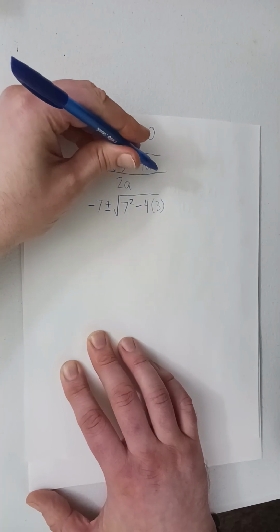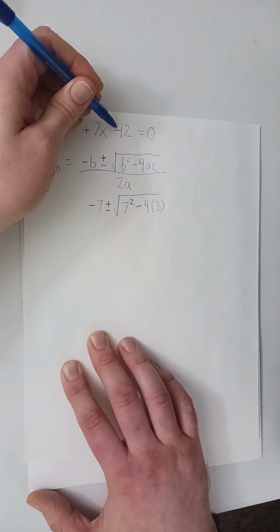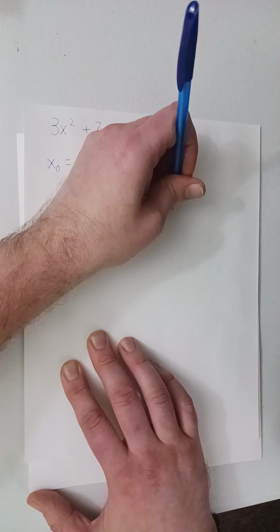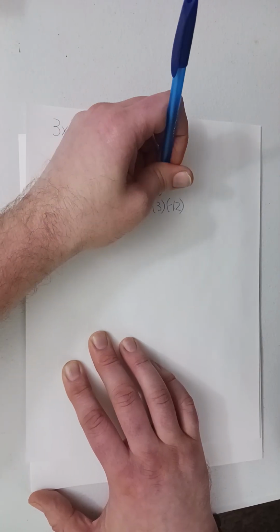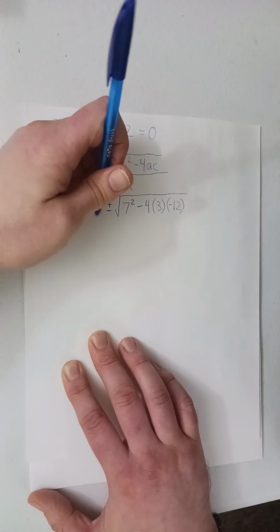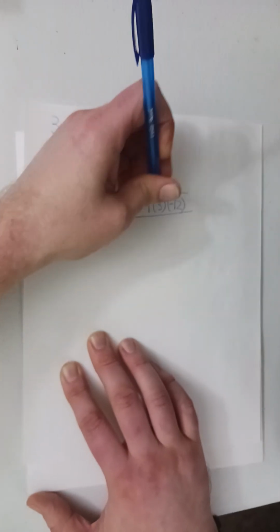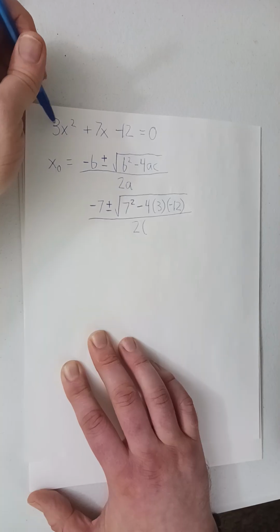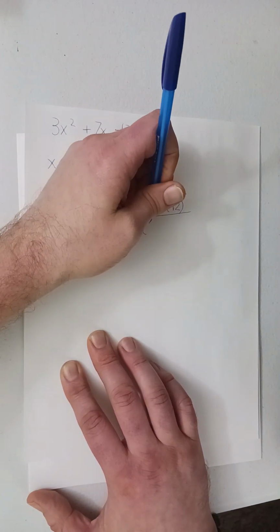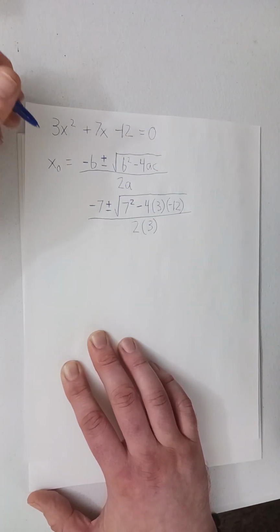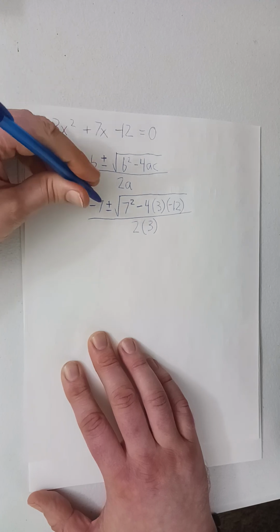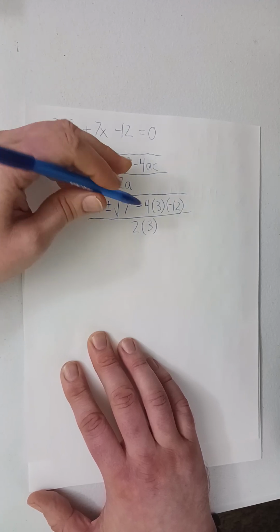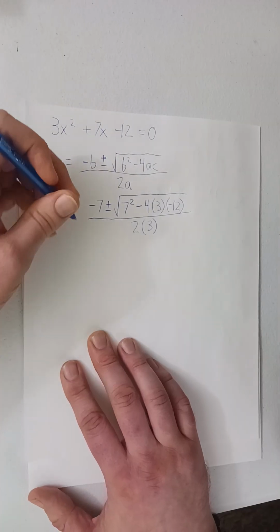Then c is going to be this last one right here, which is negative 12. So times negative 12. And then we're going to divide by 2 times a, and a was 3 up here. Now we have two different answers because we're adding to negative 7 and we're also going to subtract from negative 7, whatever this value is.